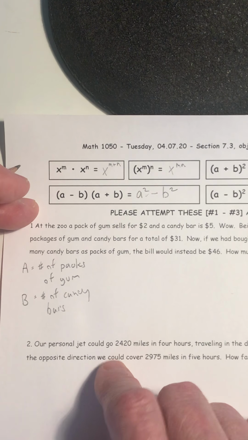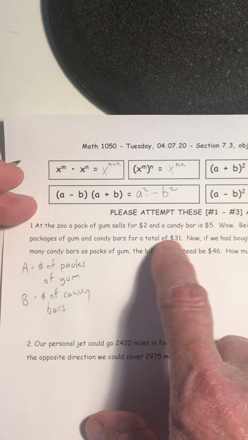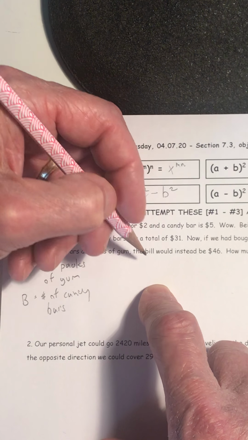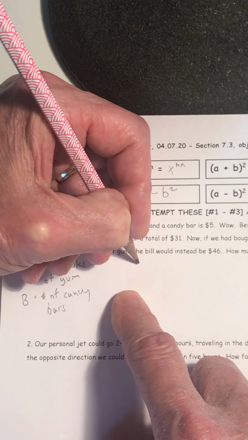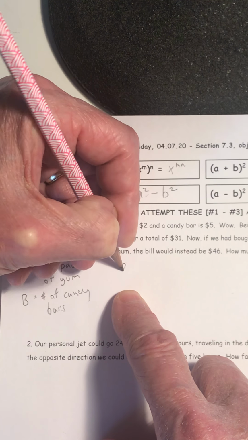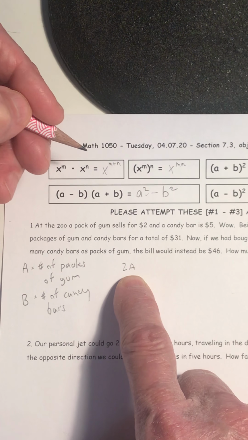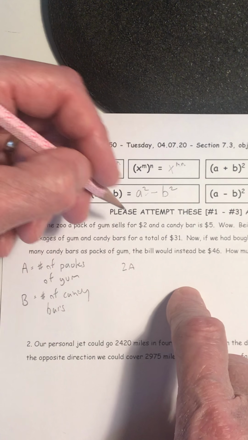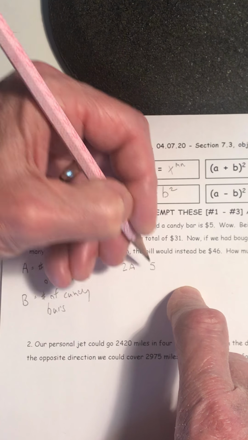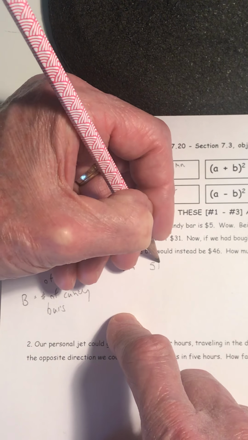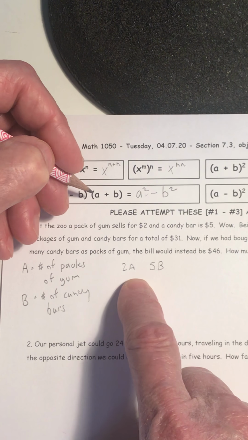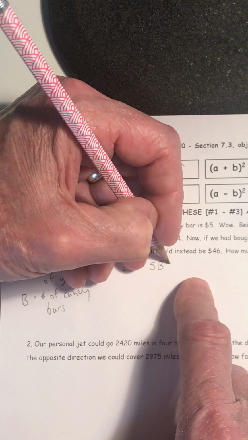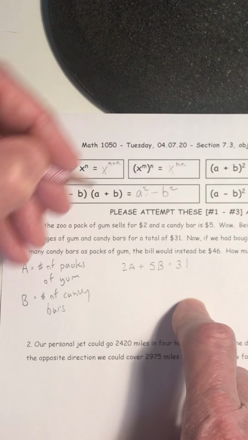So what actually happened, what it says in this first sentence is, we bought some gum, and we don't know how many packs, but they were $2 a piece. So $2 times A would be the cost of all the gum we bought. Candy bars were $5. So $5 times B candy bars would be the cost of all the candy bars. Add those two together, you get the total bill of $31.